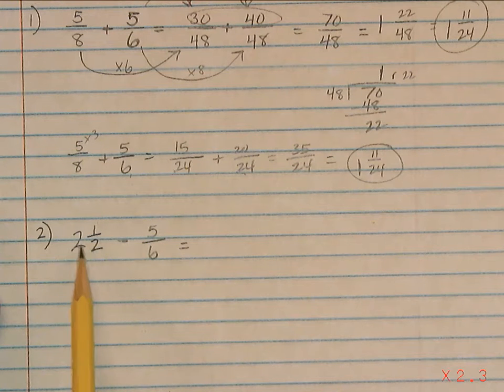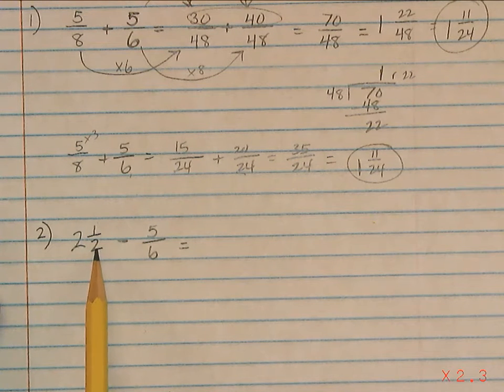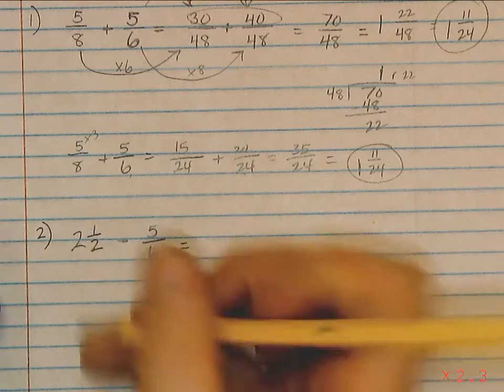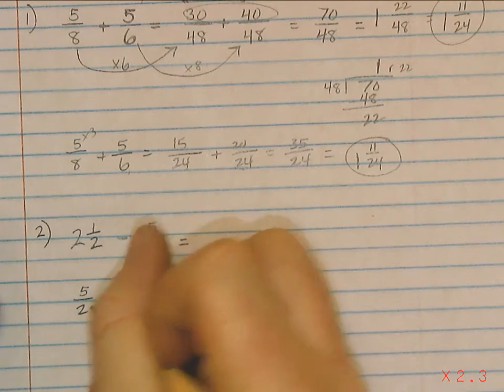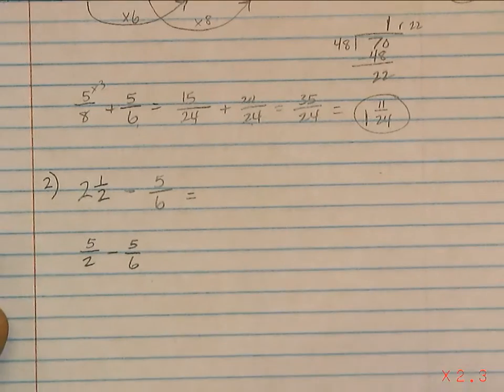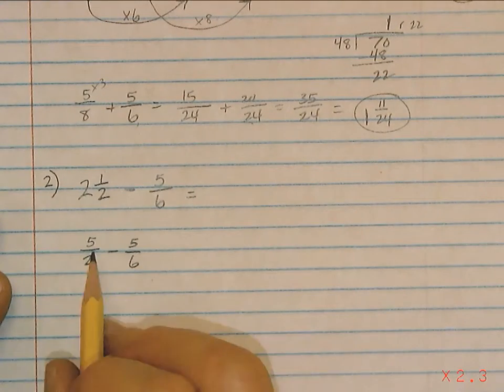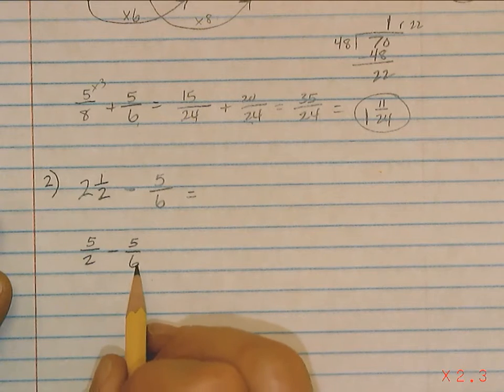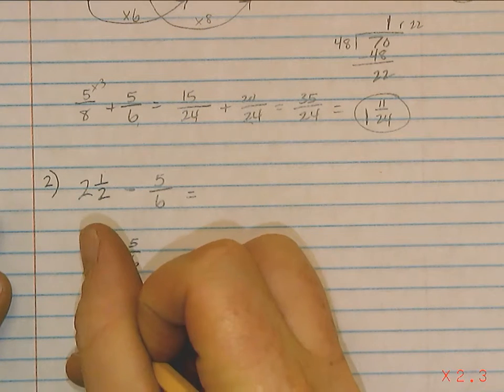We won't have to borrow from the 2 later. So anyways, 2 times 2 is 4. 4 plus 1 is 5. So 5 over 2 minus 5 over 6. So you need a common denominator between 2 and 6. 2 can go into 6, and 6 can go into itself. So let's pick 6.